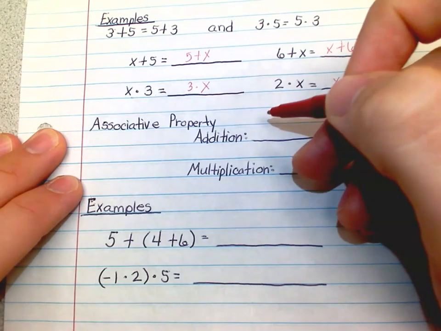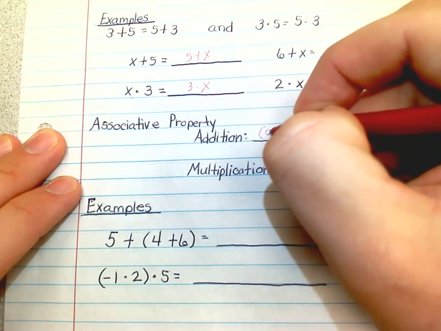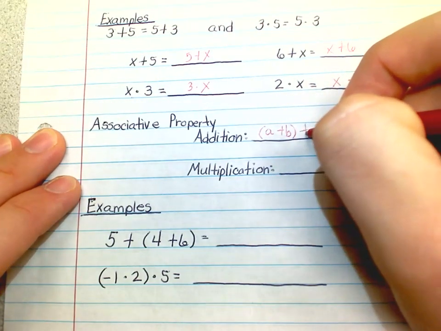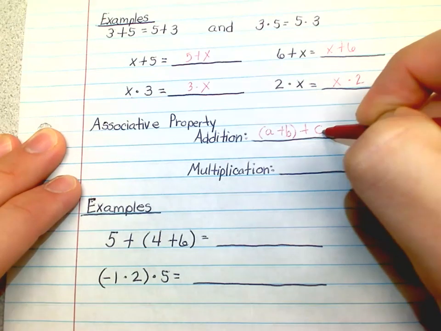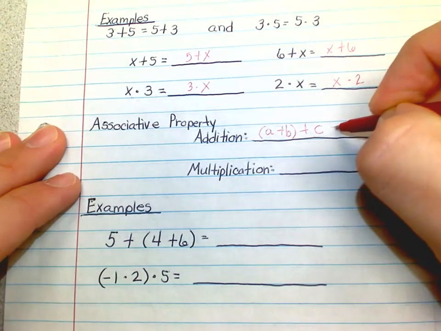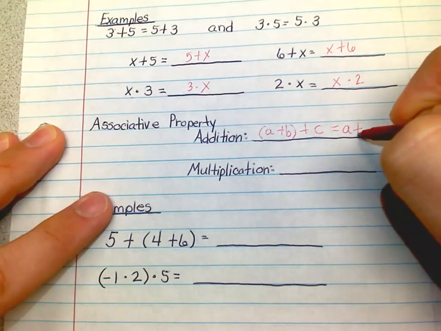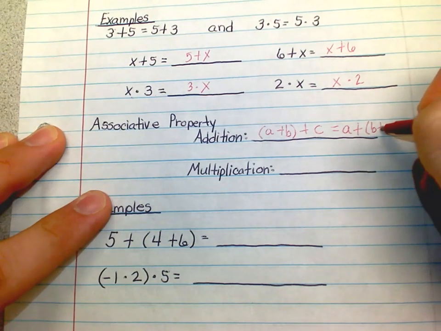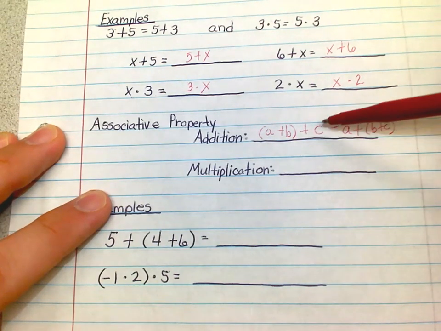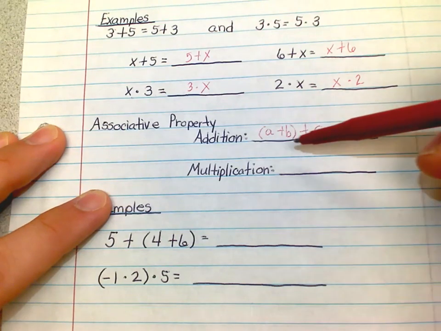With addition, we can say that the grouping of A plus B, plus C, is equal to A plus the grouping of B plus C. And that just makes sense because addition does not change the way the numbers add together, because they're going to add together anyways.